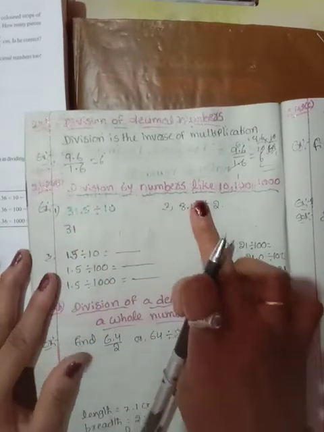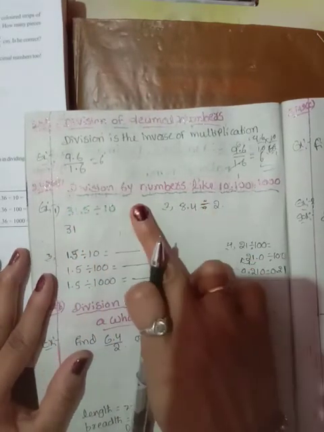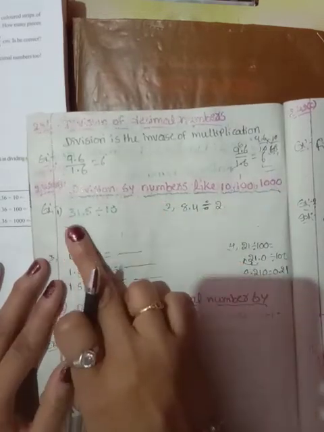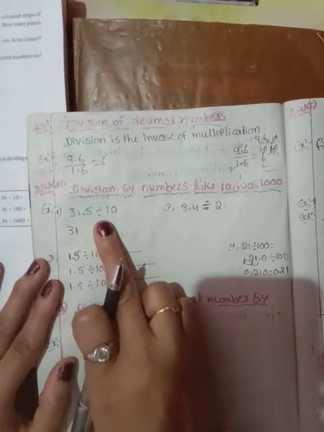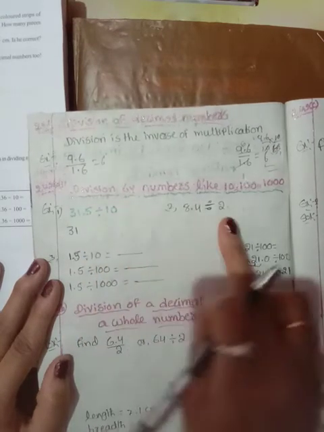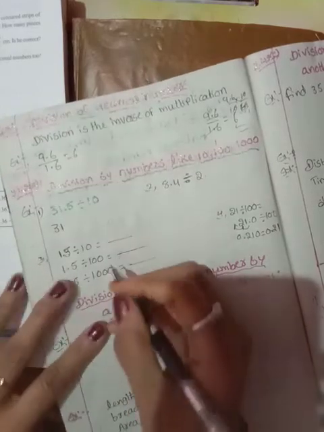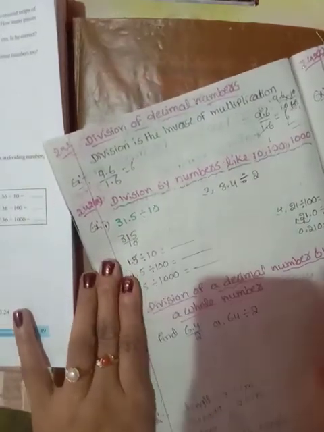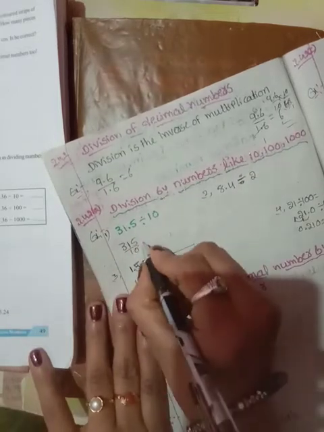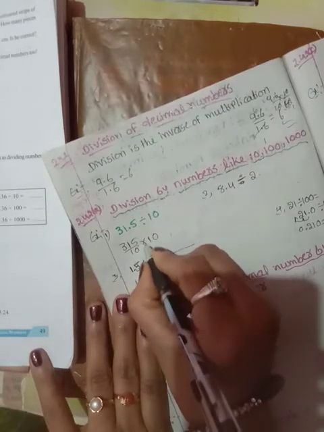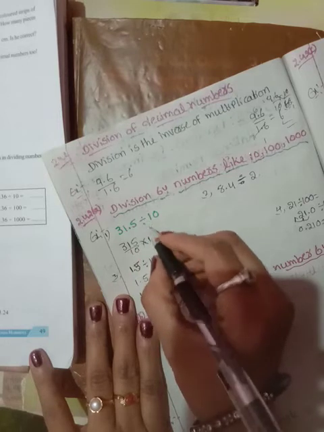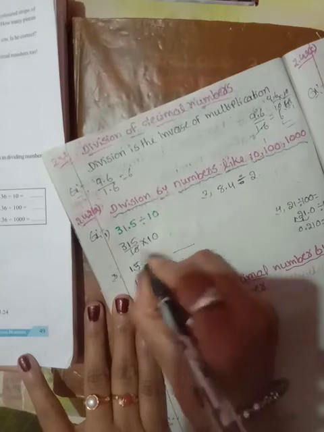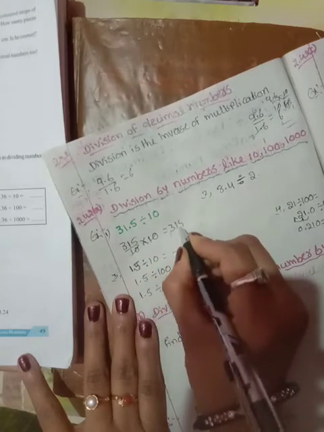Division of numbers by 10, 100, 1000. Okay, example: 31.5 divided by 10. Next, 315 by 10. Remove the decimal point, we write it as a fraction. So you can write the division as multiplication. The 10 cancels, so it is 31.5.